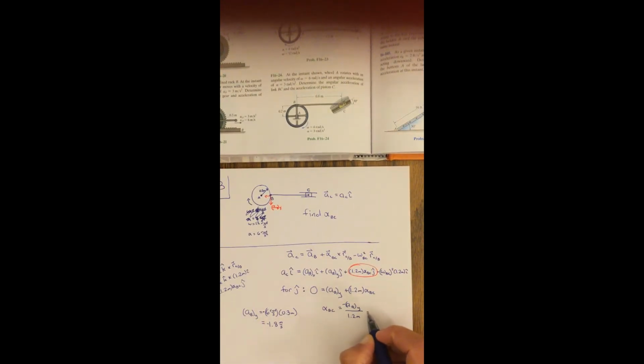So actually this angular acceleration is going to be turning out positive because I have a negative sign here, but this is in the negative direction also. So this is minus negative 1.8 meters per second squared divided by 1.2 meters. 1.8 divided by 1.2 gives us 1.5 radians per second squared.